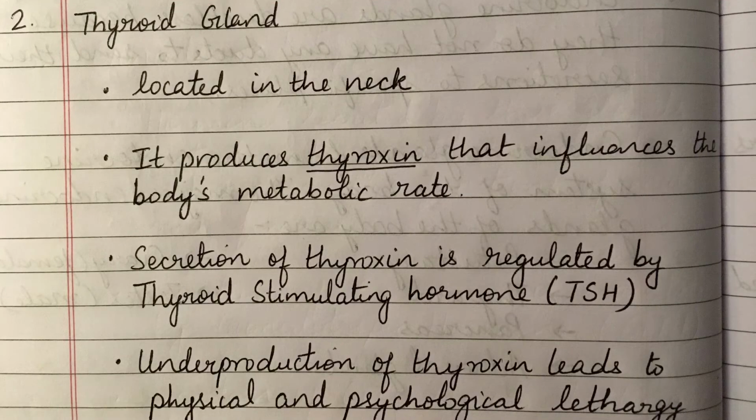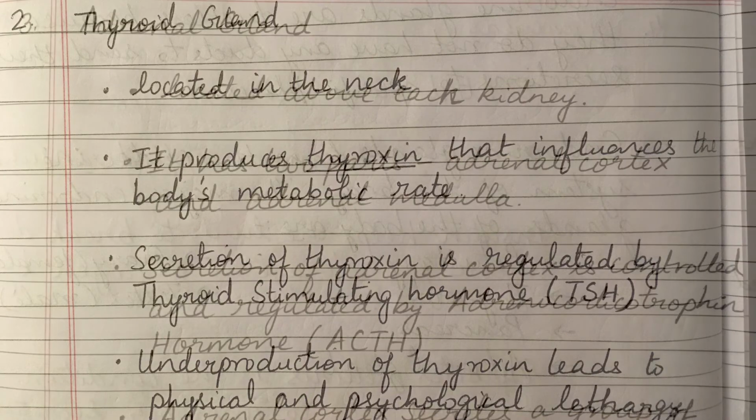Thyroid gland, it is located in the neck. It produces thyroxine, which influences the body's metabolic rate. The secretion of thyroxine is regulated by thyroid stimulating hormone or TSH. Underproduction of thyroxine can lead to physical and psychological lethargy.